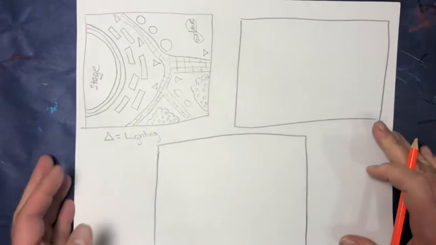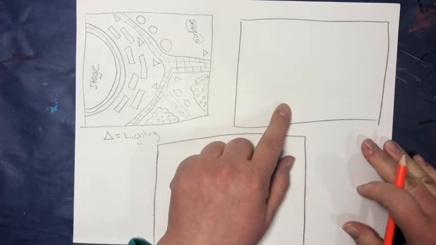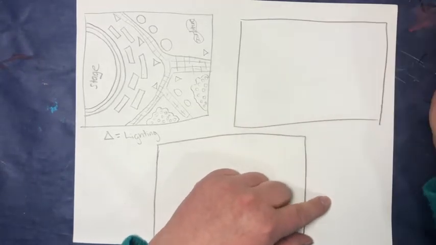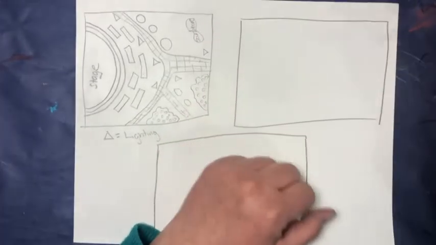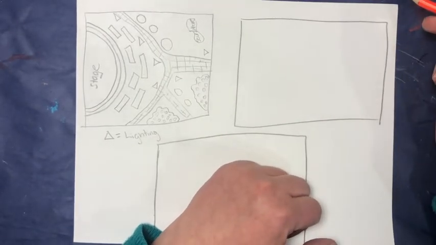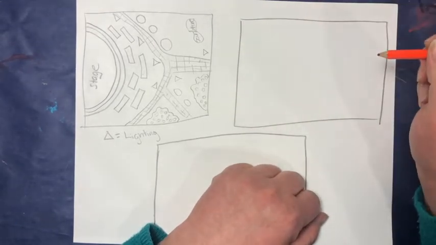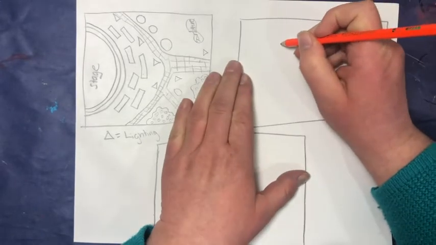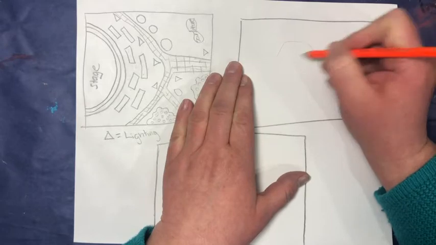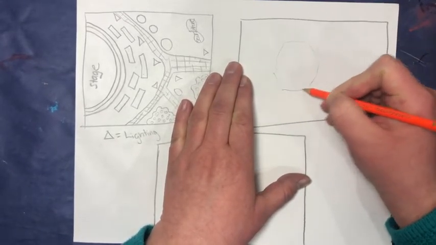Okay. Now I am going to show you another example of something you could have in your pocket park. Okay, so this one, let's see. I'm gonna have a big rock climbing tower in this park. So I'm gonna draw a big octagon.